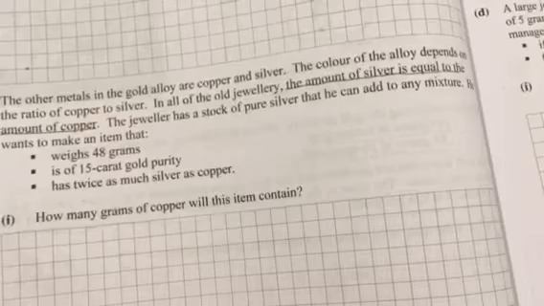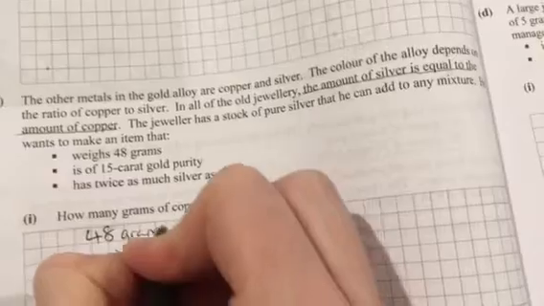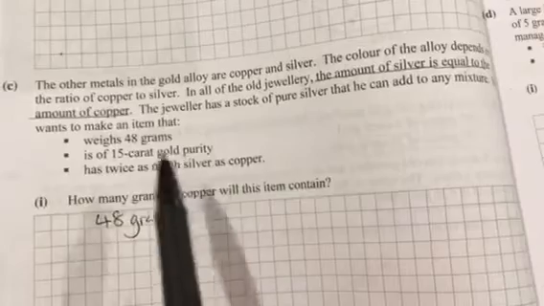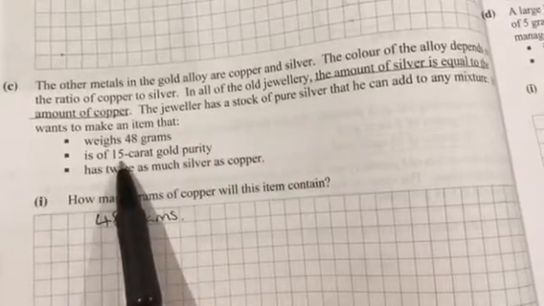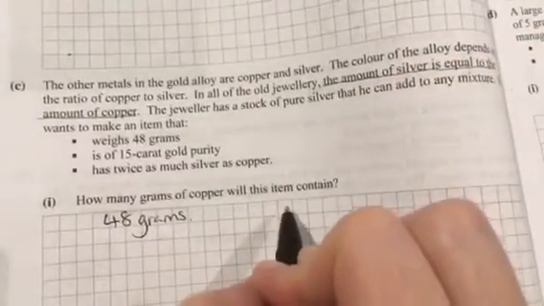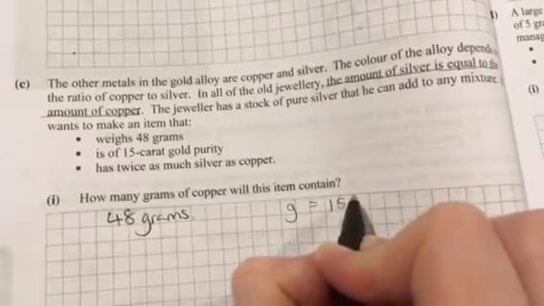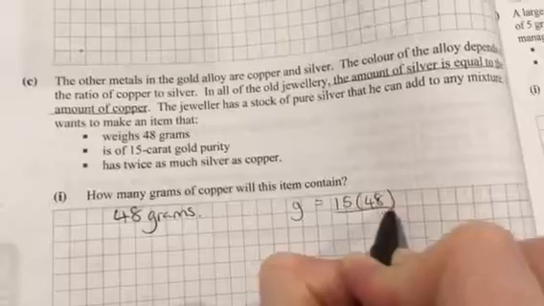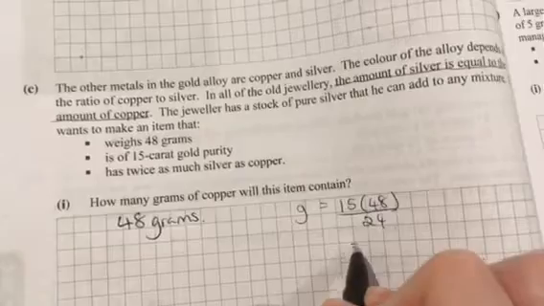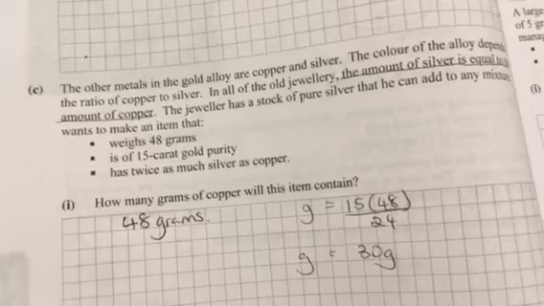So he wants 48 grams in total. And he wants it to be 15 carat gold. So if we look at the gold content, again here, if I want to know the gold content, it's going to be the carat times the amount all over 24, which when you work that out gives you 30 grams. So it's going to have 30 grams of gold content.